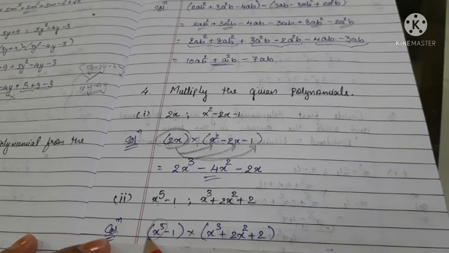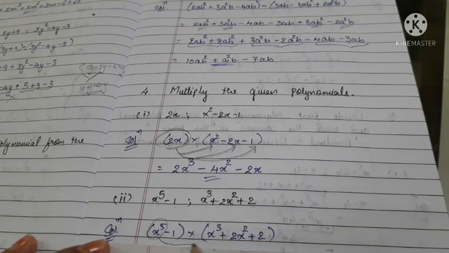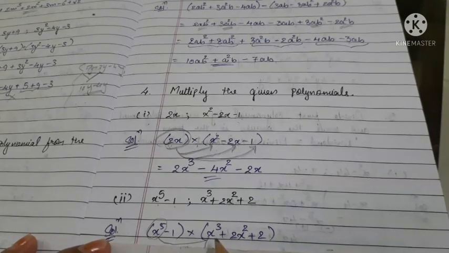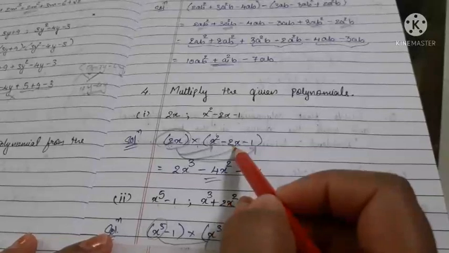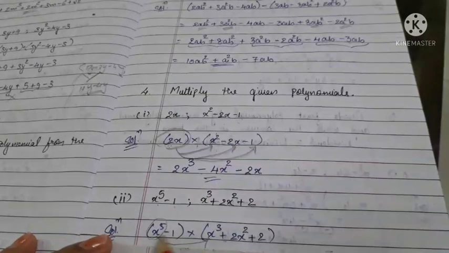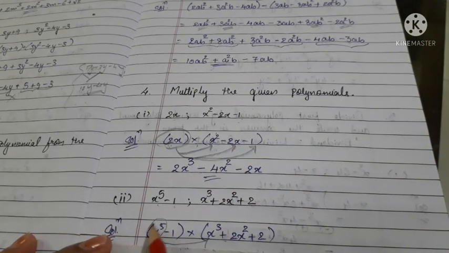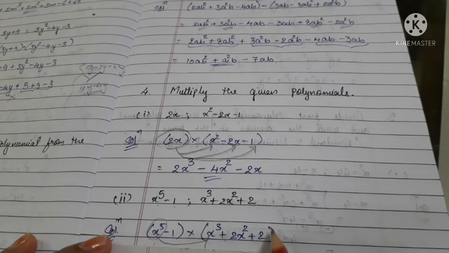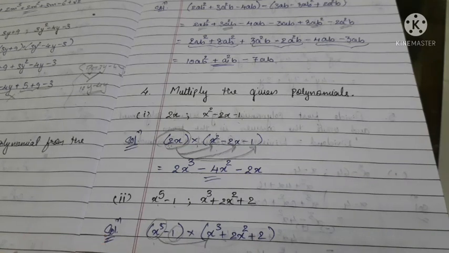Now you have to hold one term and multiply the entire bracket, the entire polynomial. That means each term. So here there is no confusion. Only one term was there. So first write down your first step. Write down x^5 and multiply the entire polynomial. Then write down the second term, minus 1, and then multiply with the entire polynomial. So that is our first step.